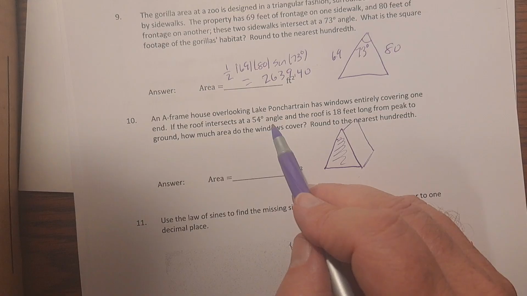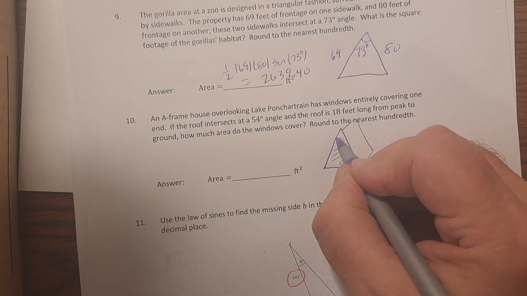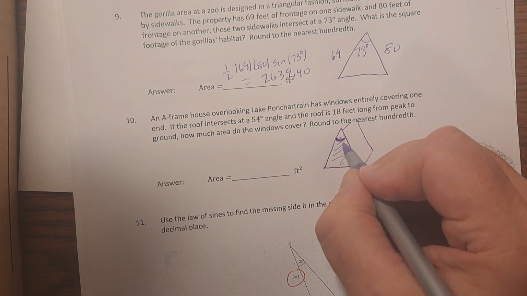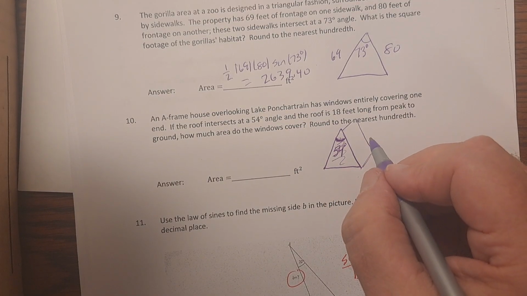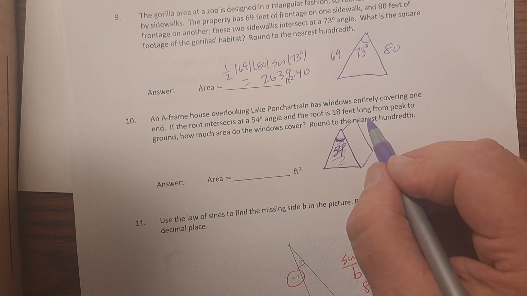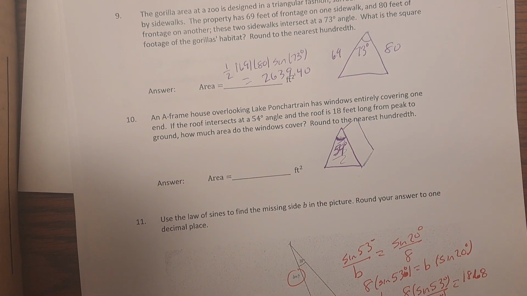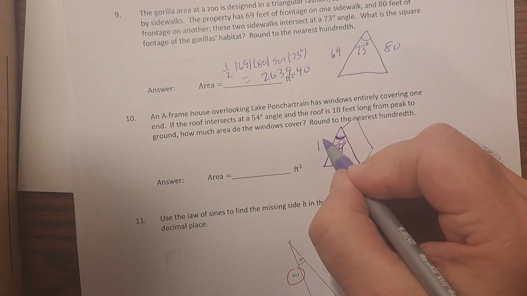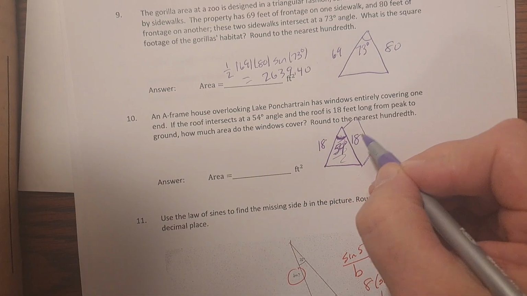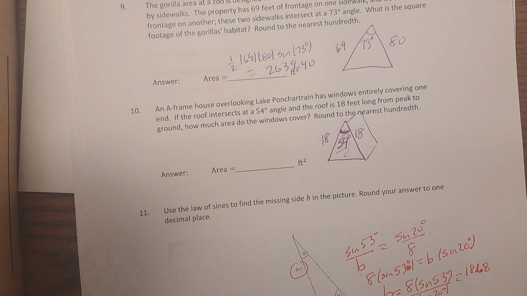The roof intersects at a 54-degree angle. So this would be the intersecting part. That's your angle. And it's 18 feet long from the peak to the ground. The roof is 18 feet long. So I'm going to take this measurement to be 18. Now it's straight down. And they would be the same because an A-frame would be symmetric.